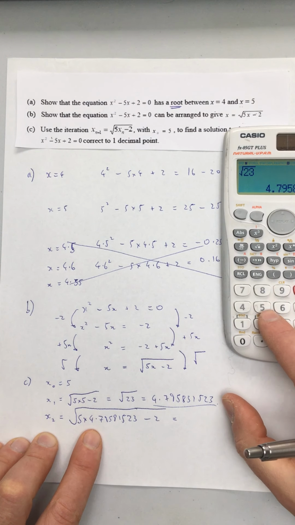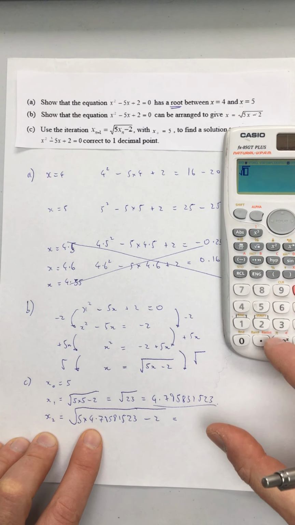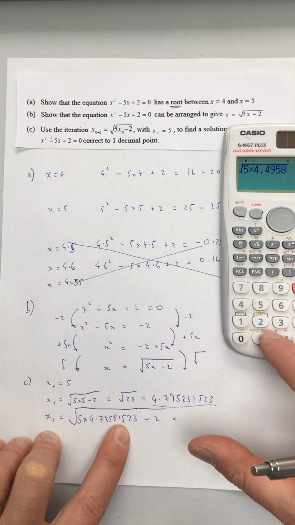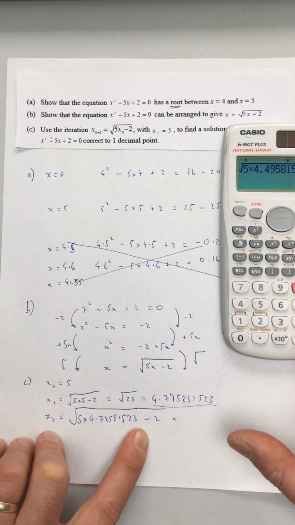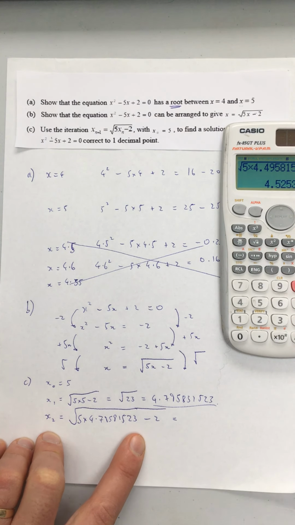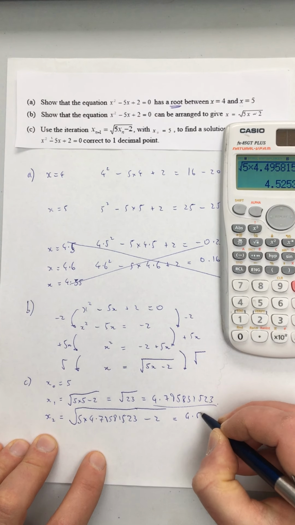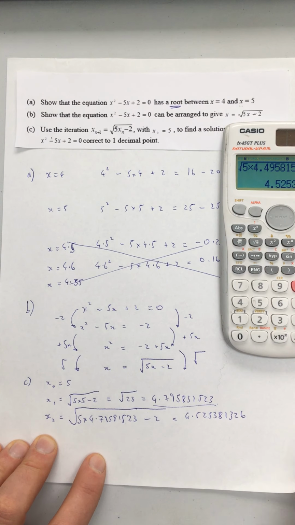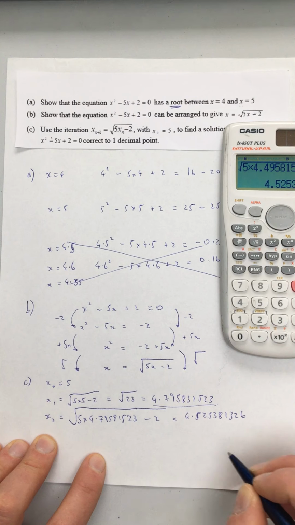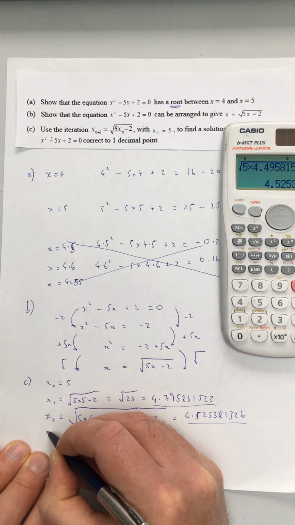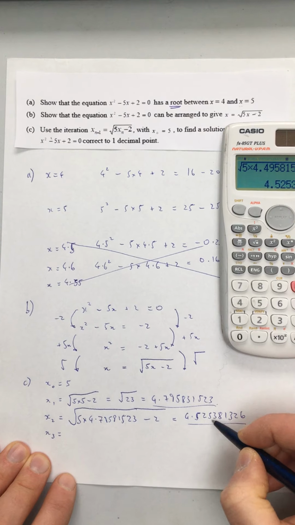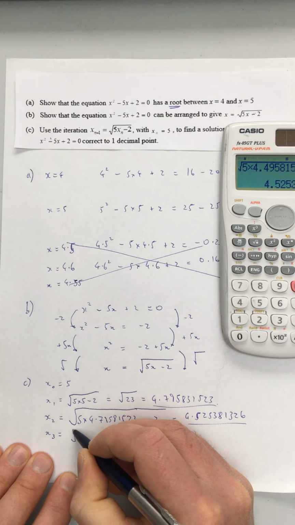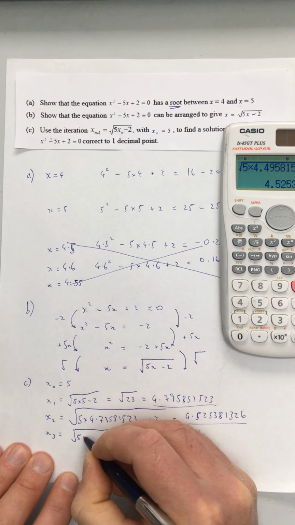So I'm going to do the square root of 5 times 4.79581523, take away 2, and that gives me 4.52538136. Okay. So now I can work out x3. Now you'll notice that these are not very different, and if we keep going, you'll find they get closer and closer and closer together.